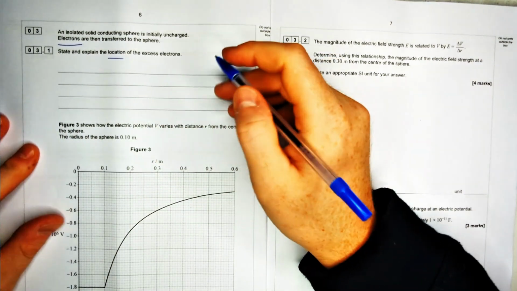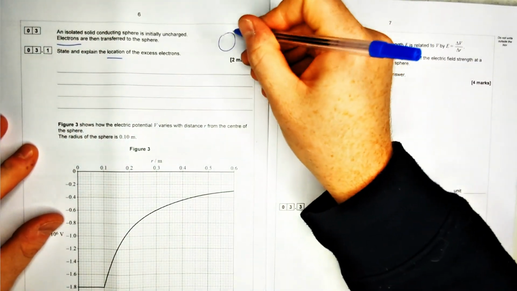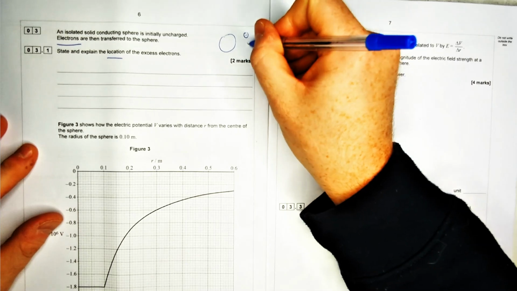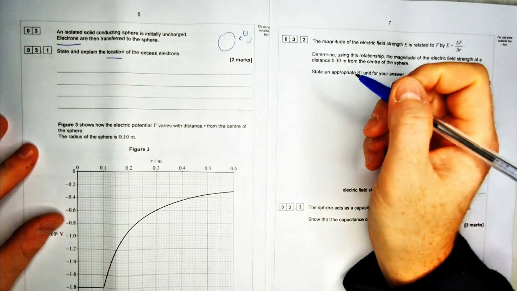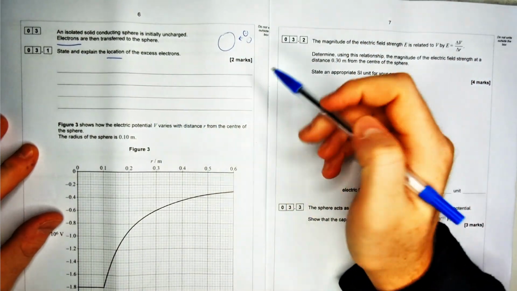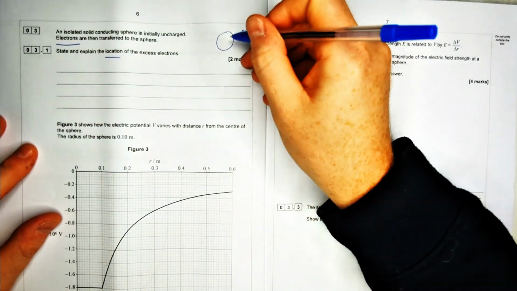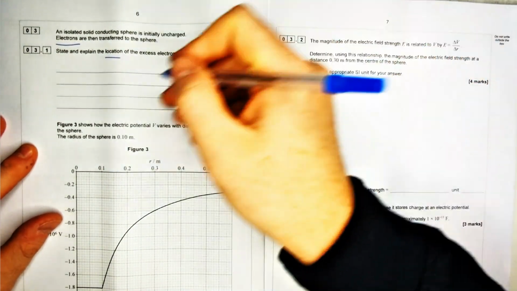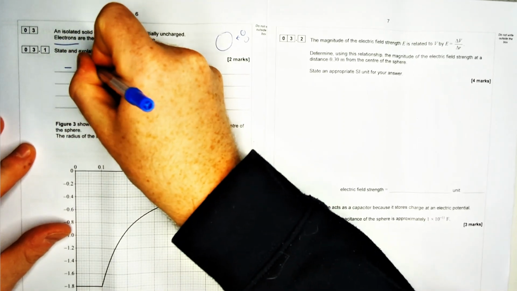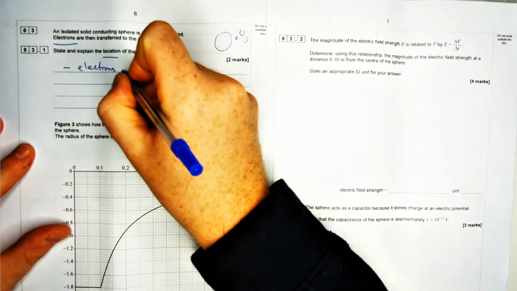Okay, so a little bit of an odd question, but if you can imagine it, we've got a sphere and it doesn't have charge originally, and we put a bunch of electrons on it. What are they going to do? There's a couple of things you can mention in the mark scheme. The easiest one to talk about is how the electrons arrange themselves on the sphere. I think the easiest bit to say is the electrons would be spaced evenly.